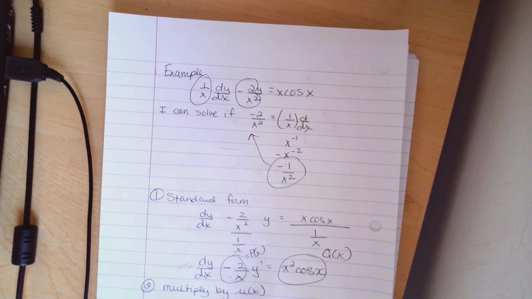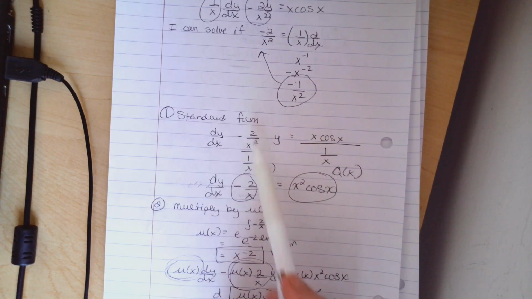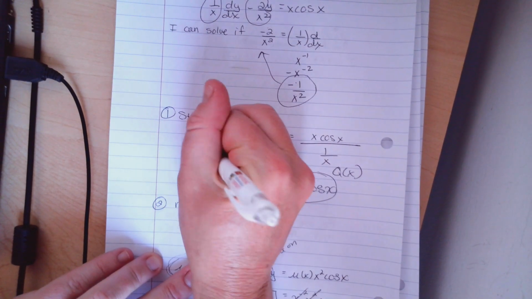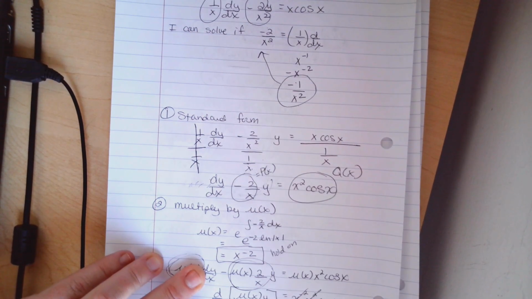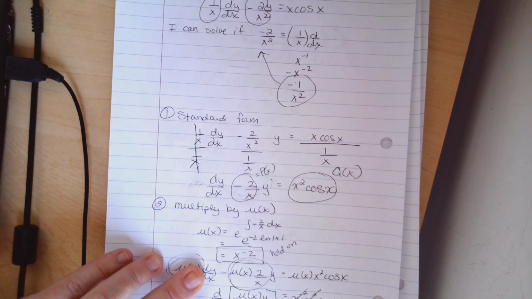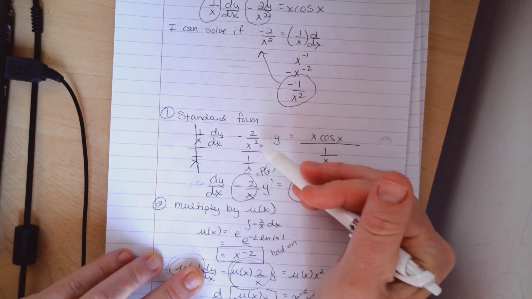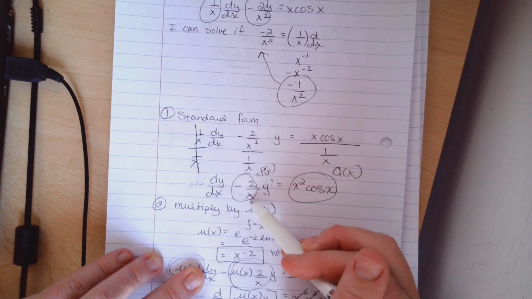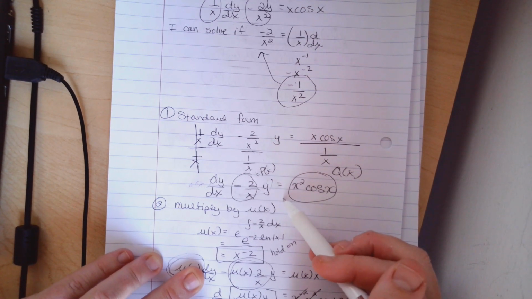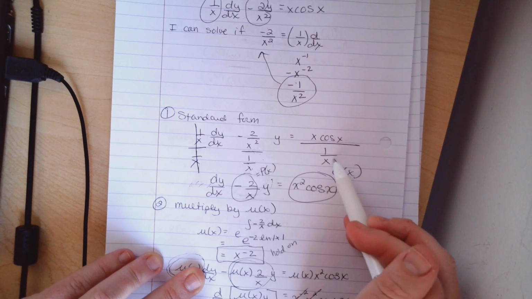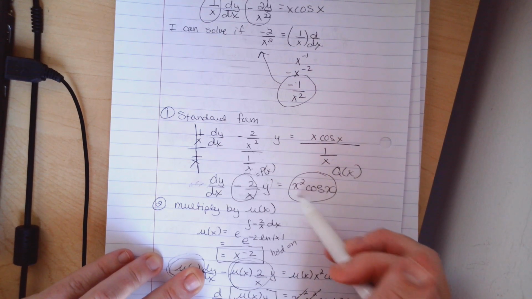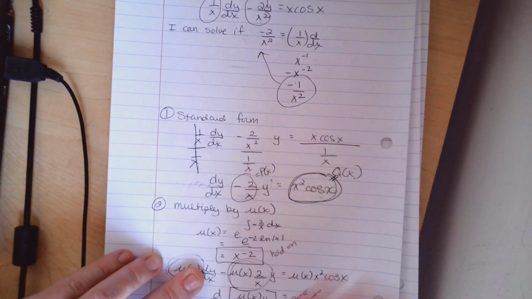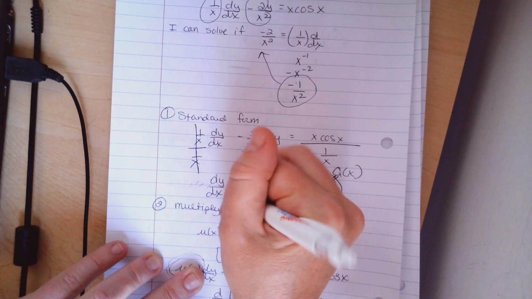Now that I have to use an integrating factor, I went ahead and put it in standard form first. To put it in standard form, I just divided everything by this 1 over x. I had 1 over x here, that of course goes to 1. You want that leading coefficient to end up being 1 in standard form. Dividing by a fraction is the same as multiplying by its reciprocal. That gives me negative 2 over x times y equals, again multiplying by the reciprocal, x squared cosine x. This is a q of x, and this is my p of x.